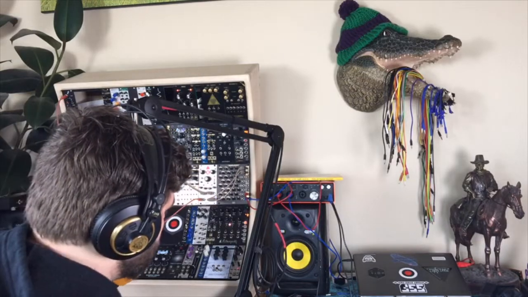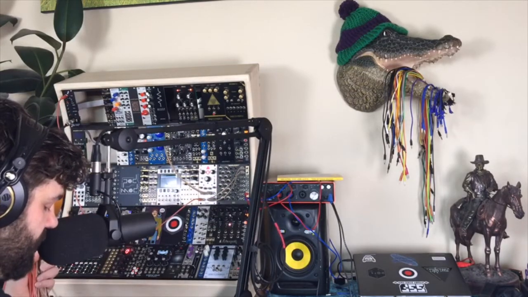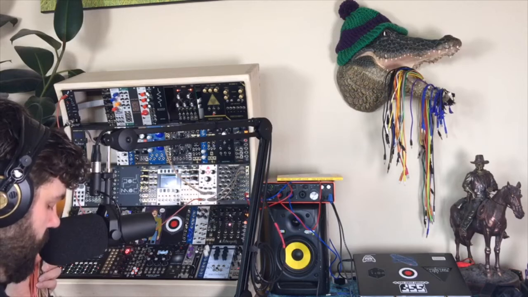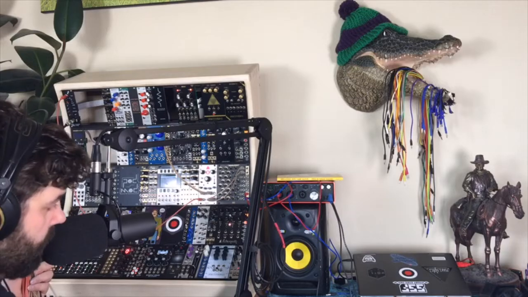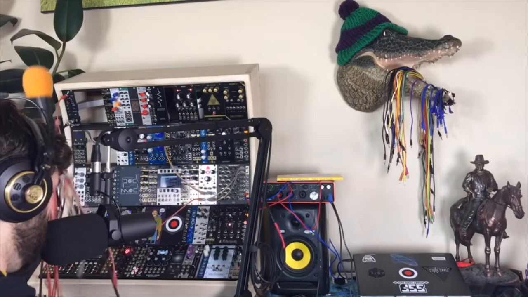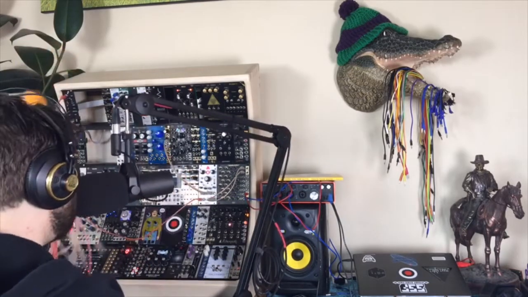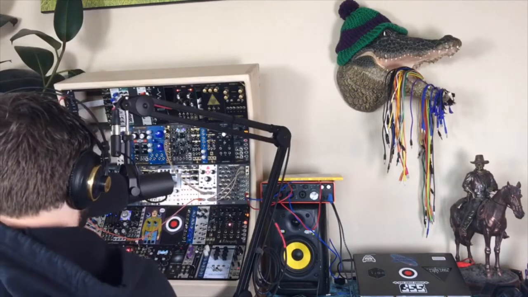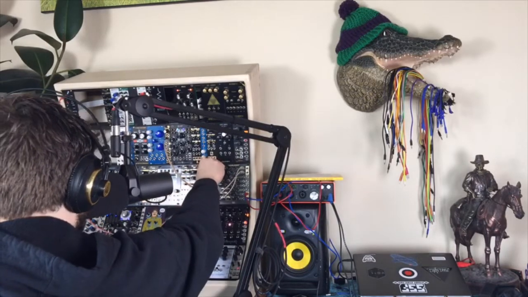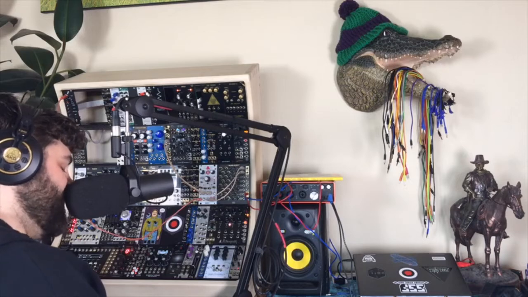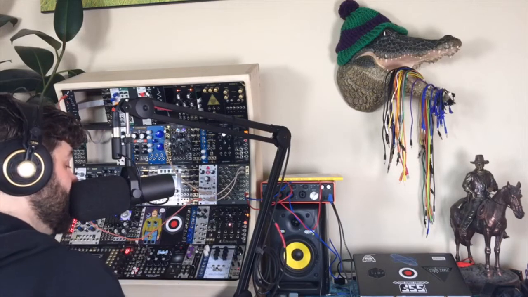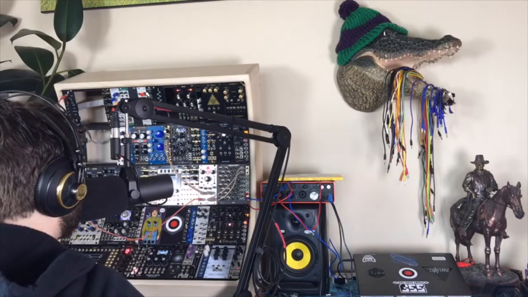Anybody else have a patch suggestion for me? Logan says uncomfortable silence patch, or acid patch. Now, if you mean acid in the sense of the genre acid, I can't help you, I don't think, but I can help you in the druggy sense. So I'm gonna give an uncomfortable silence acid patch. I'm gonna join the two. Let's go on a little trip, guys. Y'all.